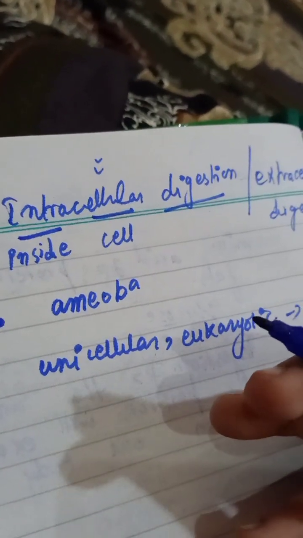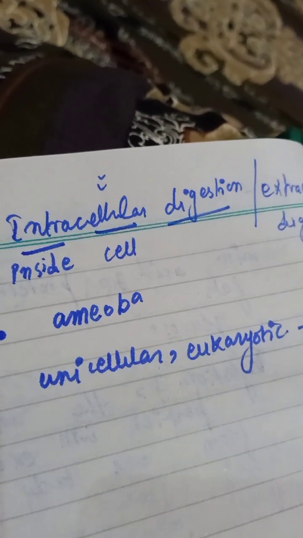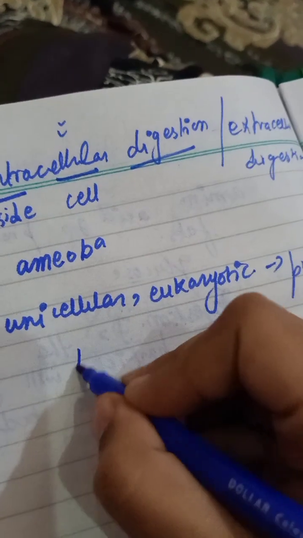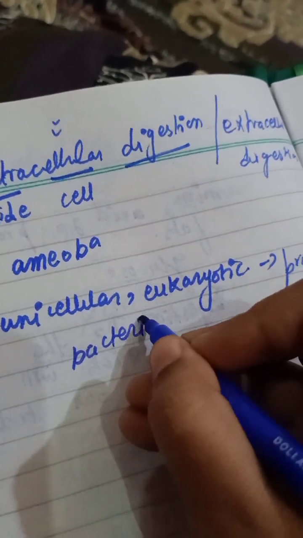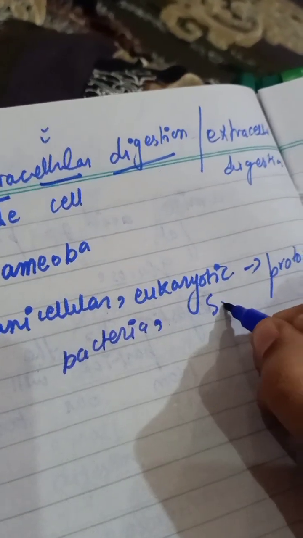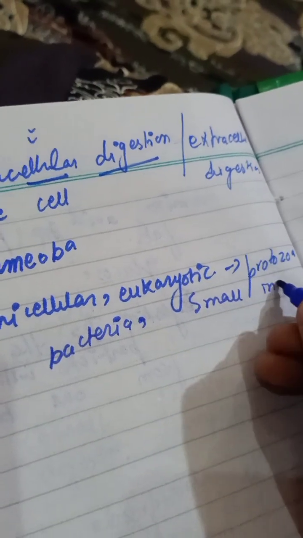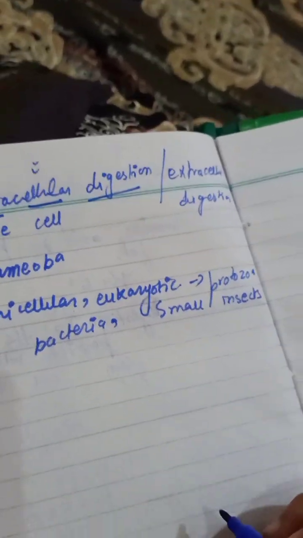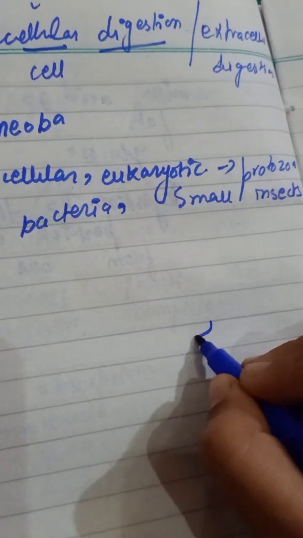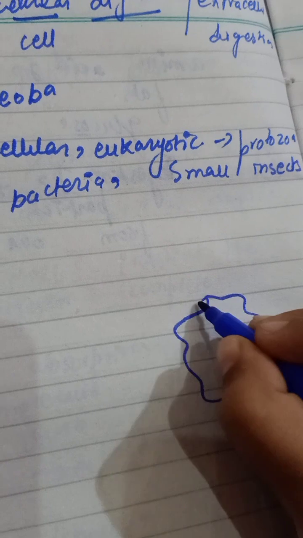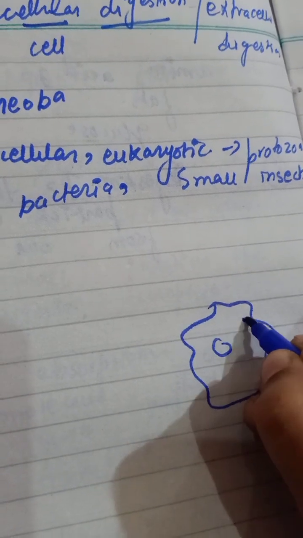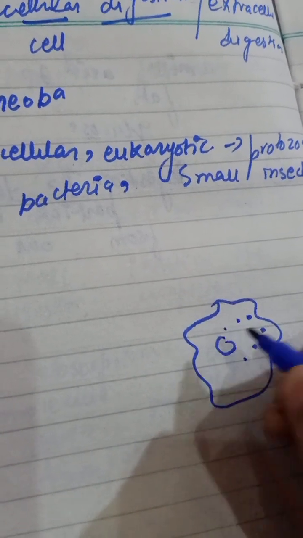For example, they feed upon microscopic organisms like bacteria, or small insects. They can eat them. They usually feed on that. So basically they live in water. So this is the structure of the amoeba, and I'll be telling you what's there actually.